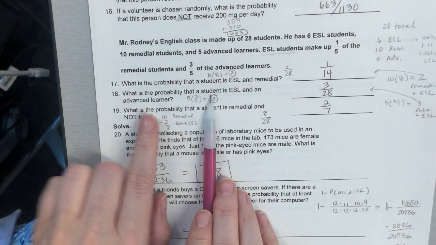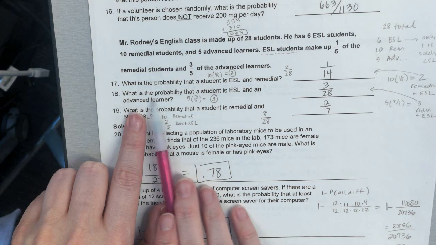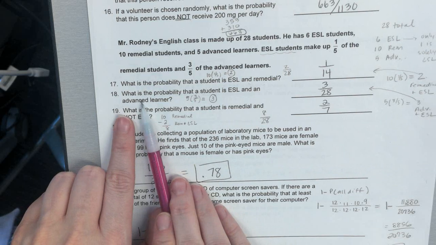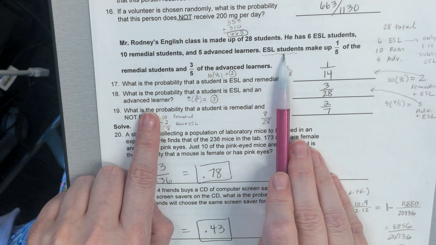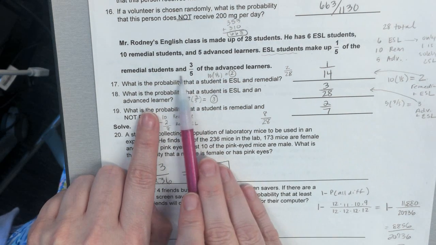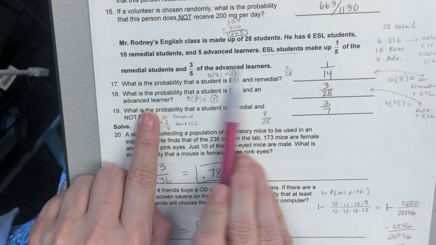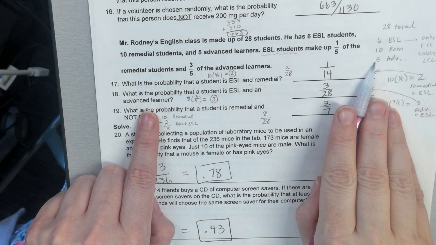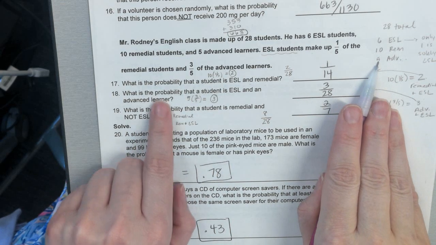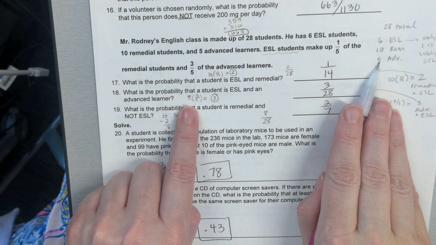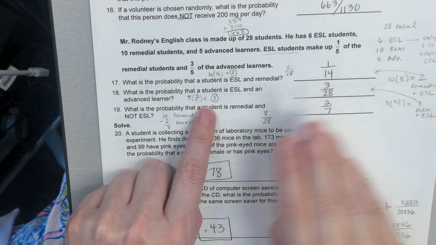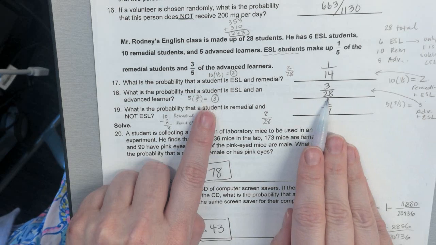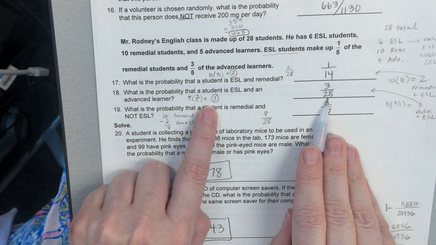So 2 out of 28 reduces. This one's going to be a similar process. What is the probability that a student is ESL and an advanced learner? It says ESL students make up 3/5 of the advanced learners. So we have to find how many advanced learners there are. There are 5, and we multiply that by 3/5. So 5 times 3/5 is 3, and then you put that over the total. That doesn't reduce, so it'll just be 3 over 28.